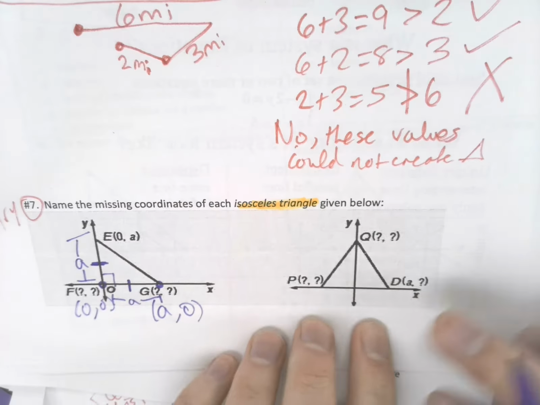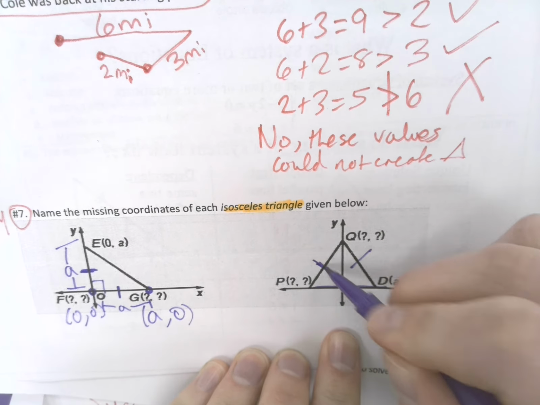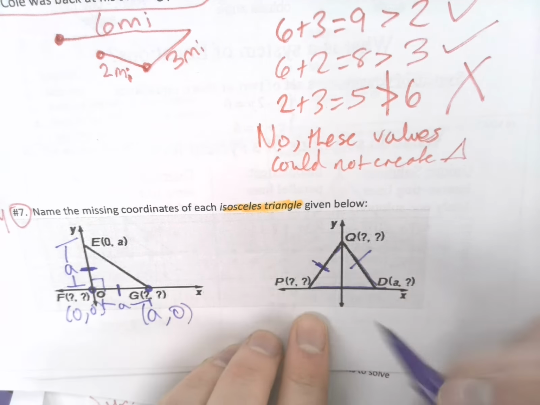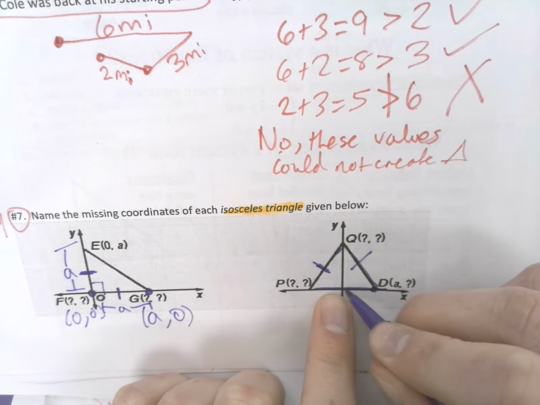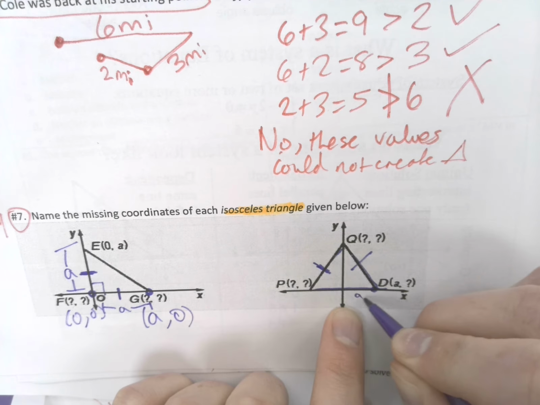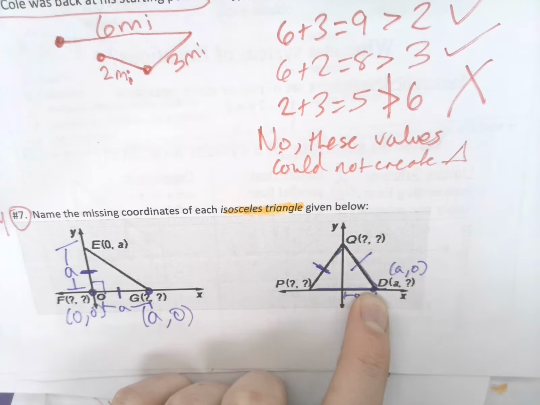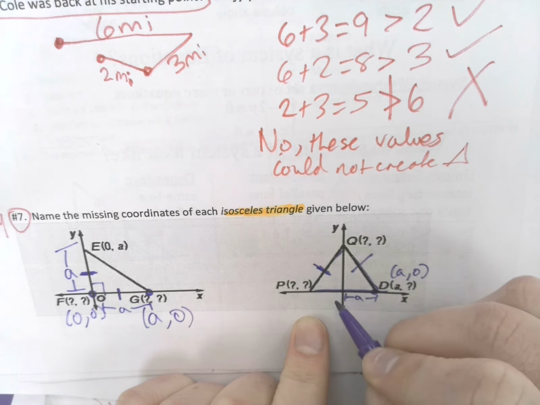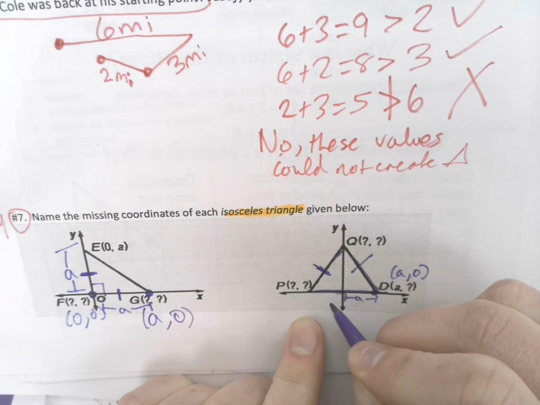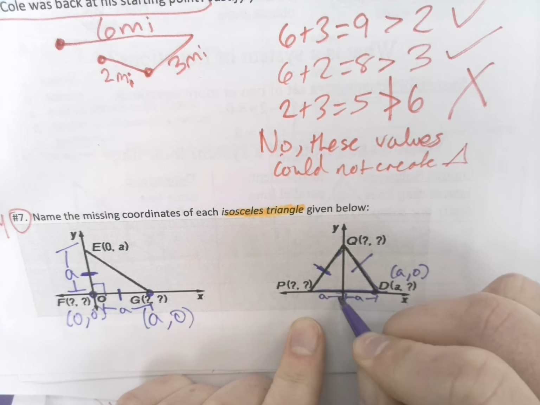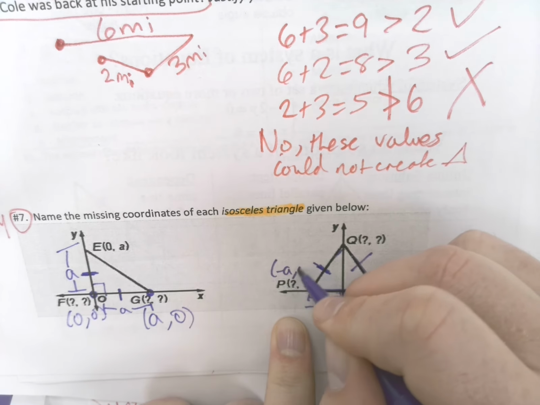All right. Then our second triangle, once again, isosceles. We see here that this side and this side will be congruent. And the problem is we're not given much, but we are given that from here to here is A. And of course, if we're on the x-axis, we know it's going to be A, 0. Which means we know then that this is also going to be equidistant. From here to here will be the same. So that would be A as well, except this time we're going in the negative direction. So this will be negative A, 0.